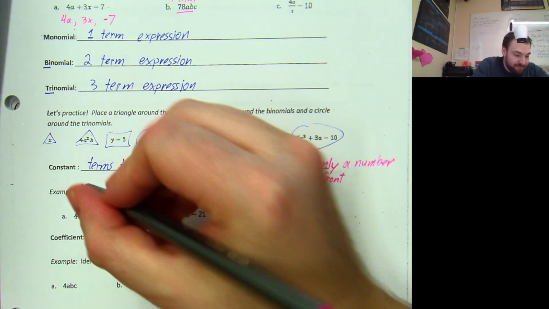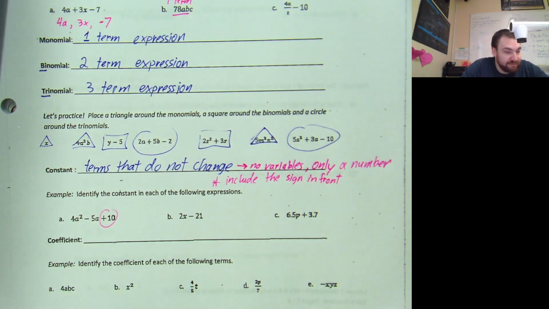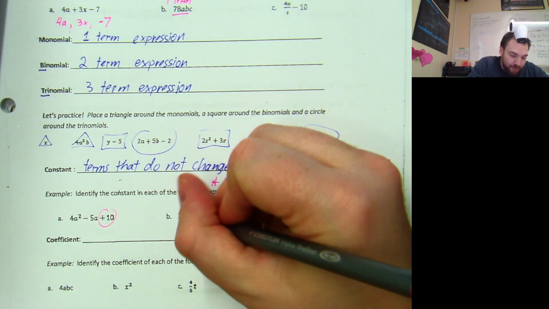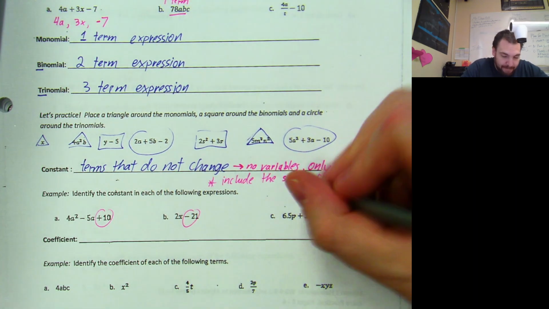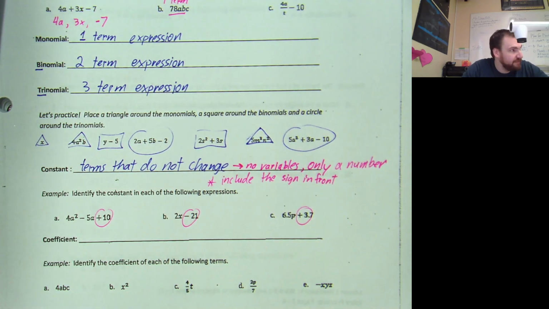Positive 10. Okay, right there. Cool, and the next one, in B, what is my constant term? Negative 21. Love it. And then C, my constant term is, yes, Rebecca? Positive 3.7. Love it. Easy.